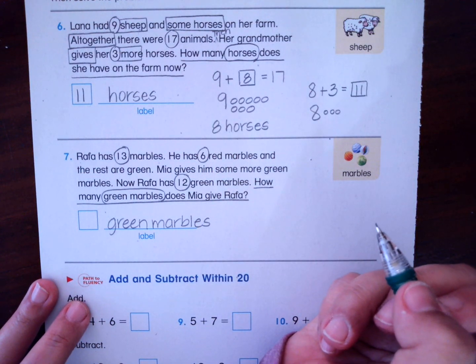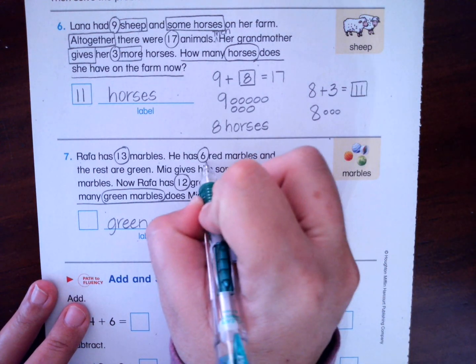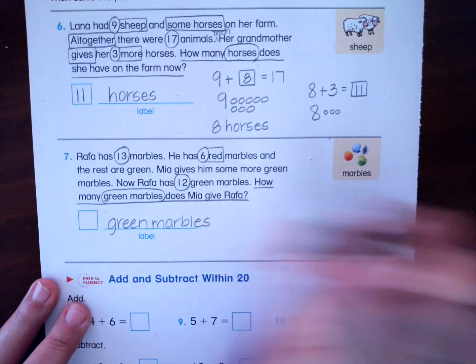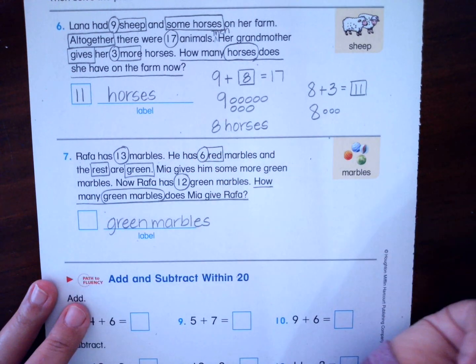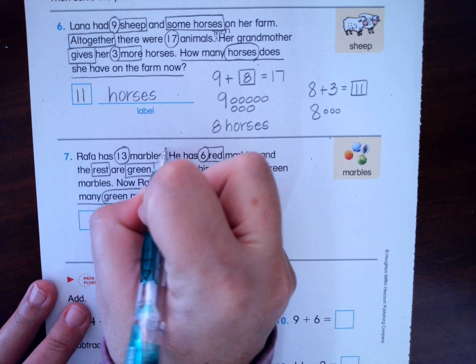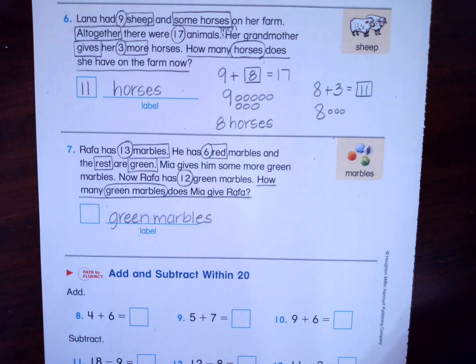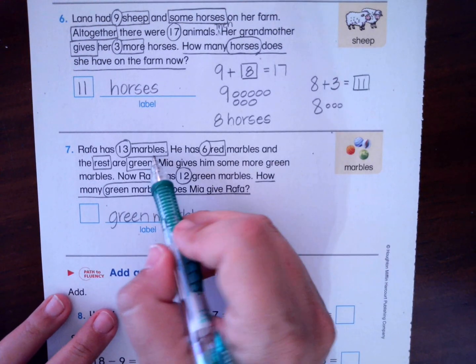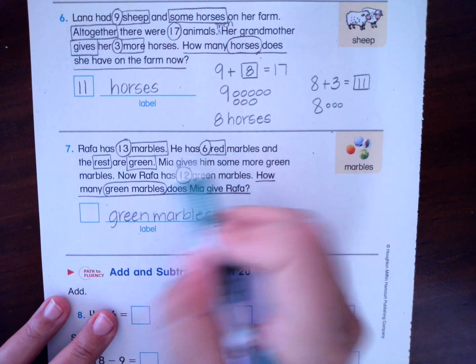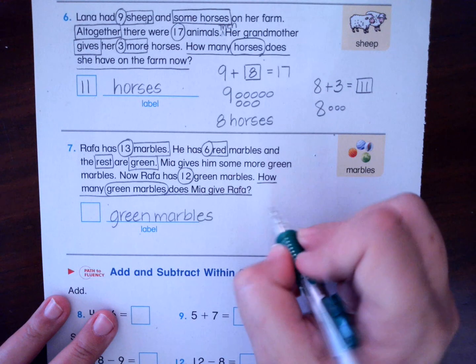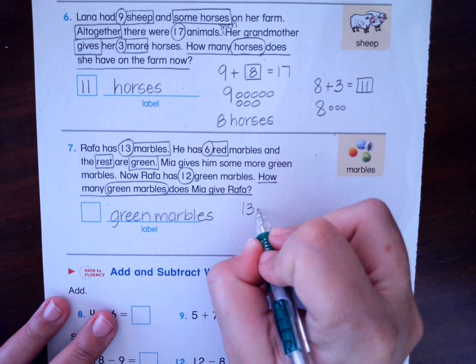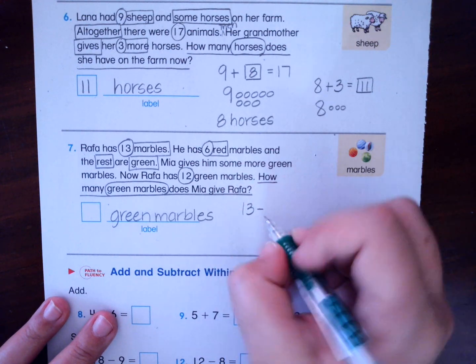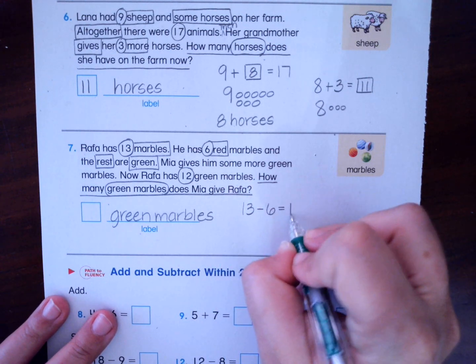Now let's go ahead and see if we have any keywords. I know there are 6 red, and the rest are green, and that he has 13 marbles to start. So let's just stop right there. I know I can answer that question. 13 total marbles. 6 red, the rest are green. That is a missing partner. So 13 total marbles, 6 are red, the rest are green.